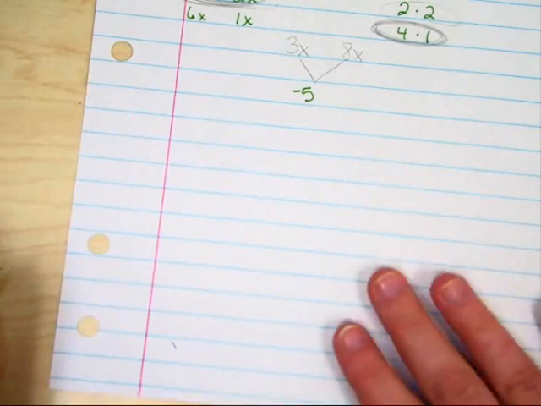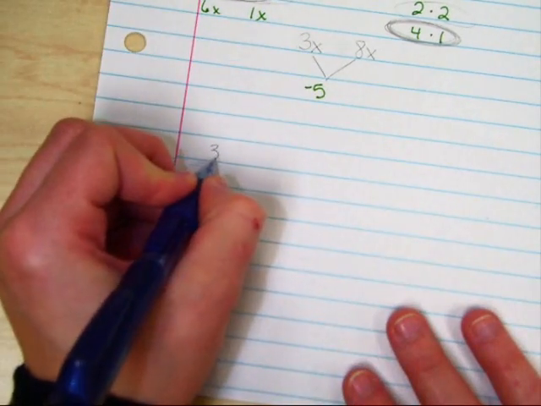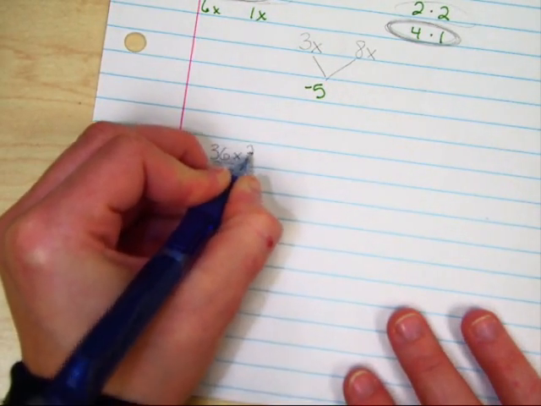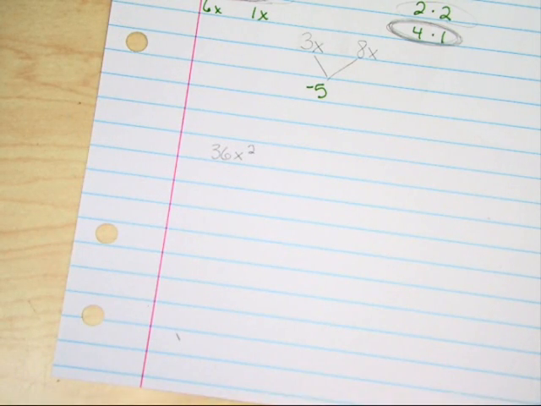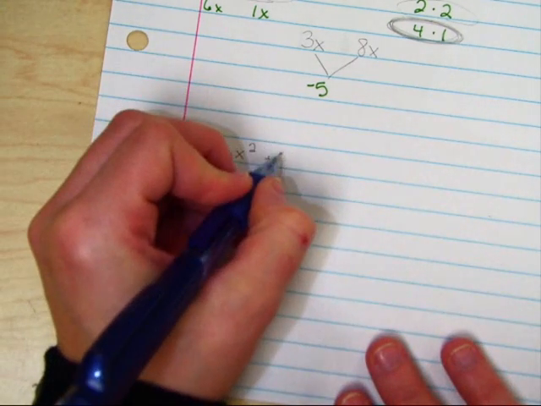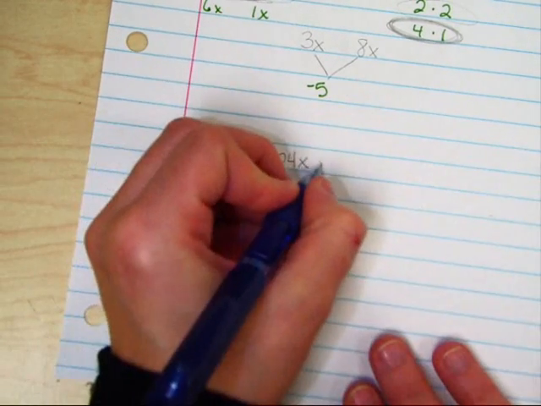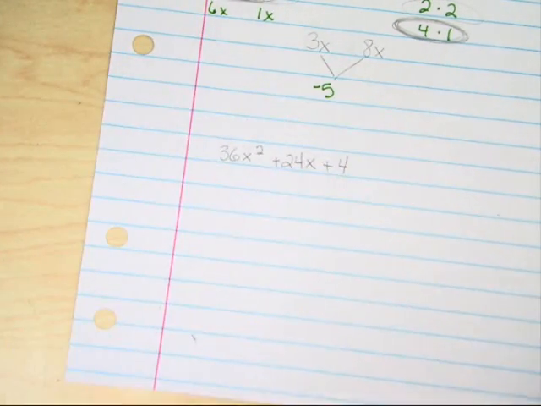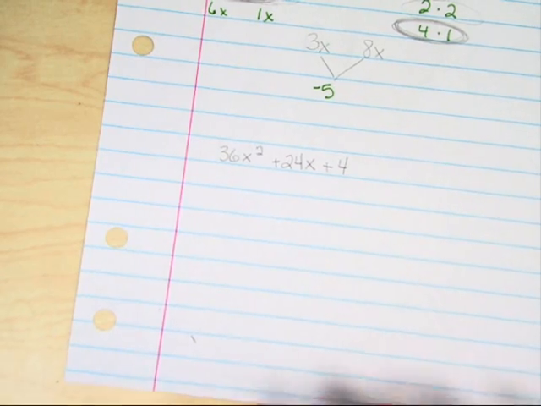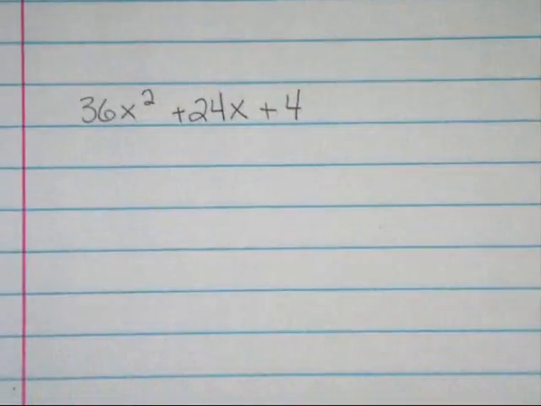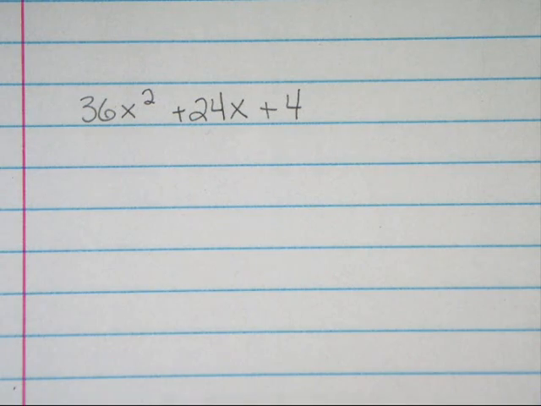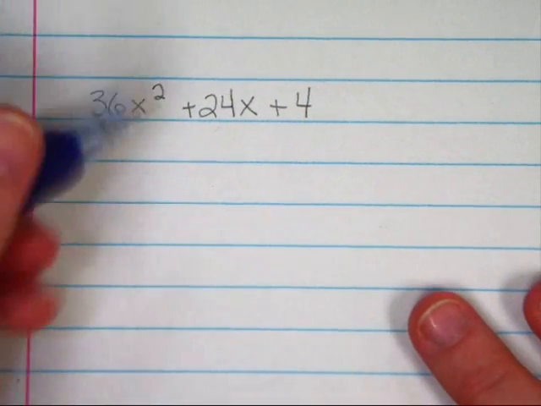Okay, let's say that you have 36x squared plus 24x plus 4. The first thing you should really recognize about this is that you can pull out a 4.